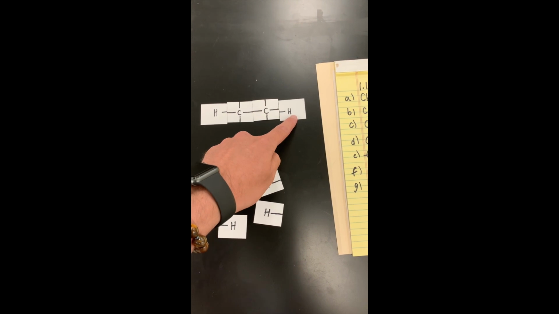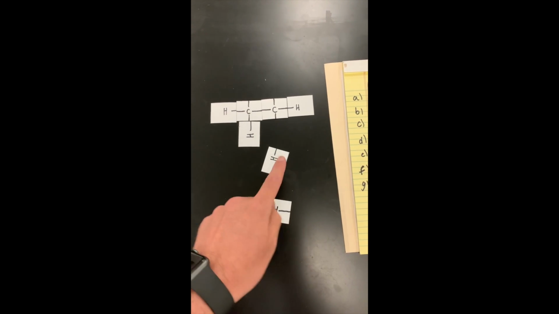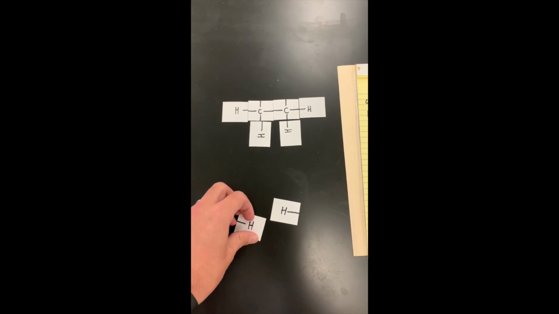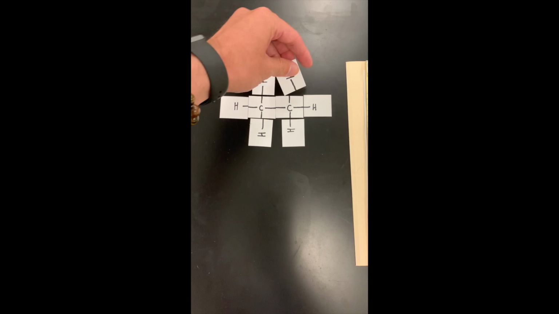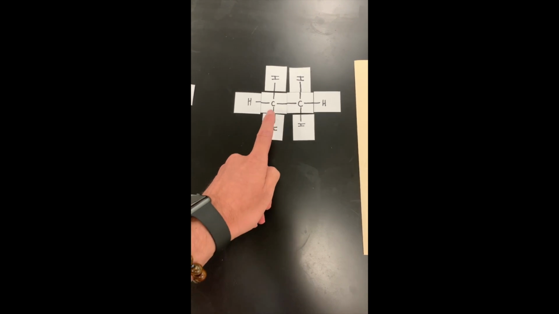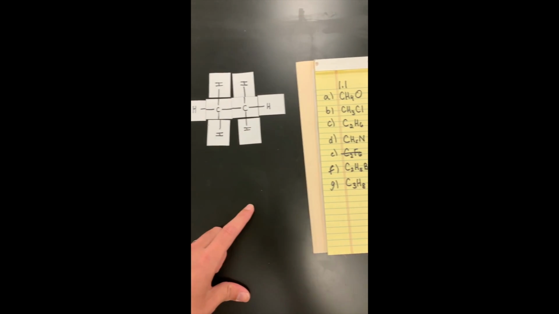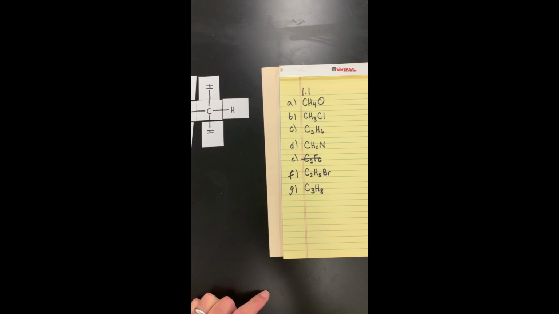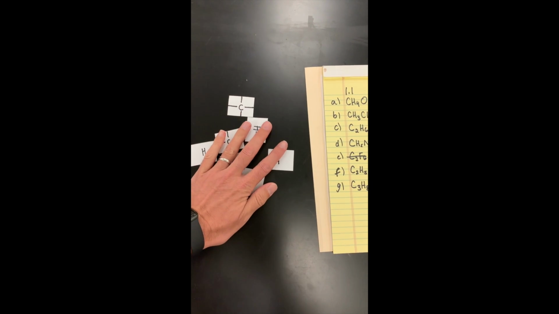And let me just try to put all the hydrogens around there and see if I have any missing or any left over. Okay, that worked out. So I've got a carbon surrounded by 3 hydrogens, bonded to another carbon that's surrounded by 3 hydrogens. So that would be a valid Lewis structure for C2H6. This next one has a nitrogen, CH5N. So let's grab our carbon. Let's grab 5 hydrogens here.